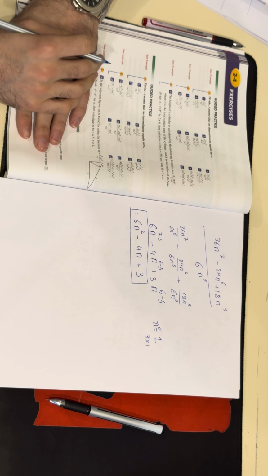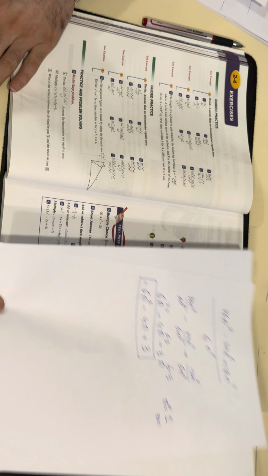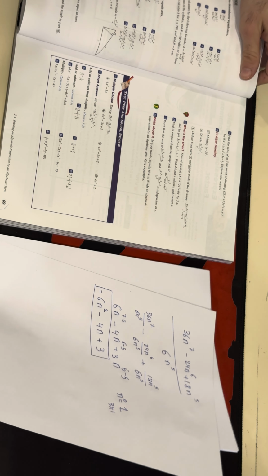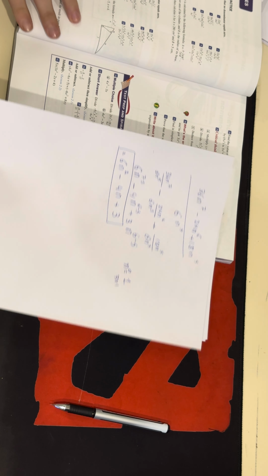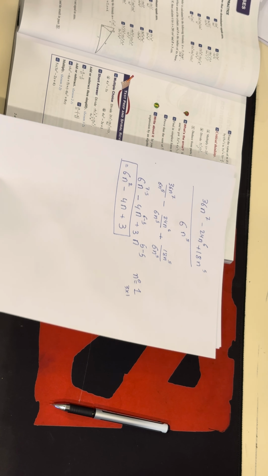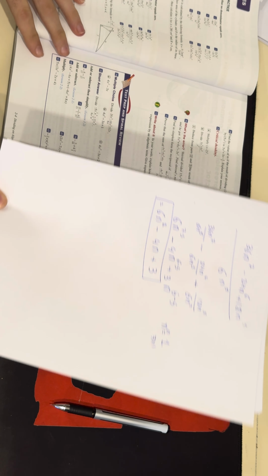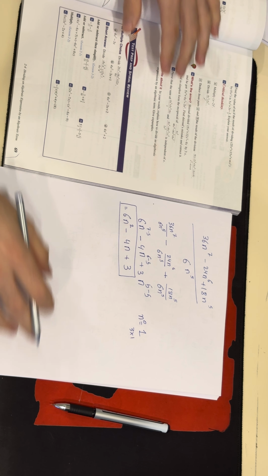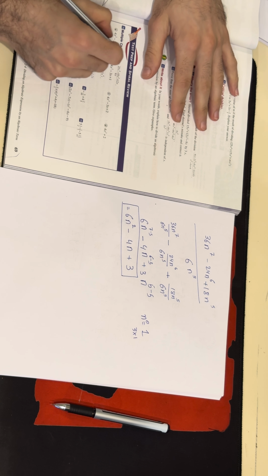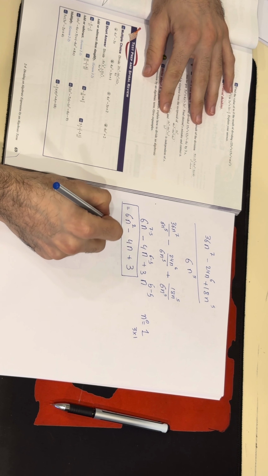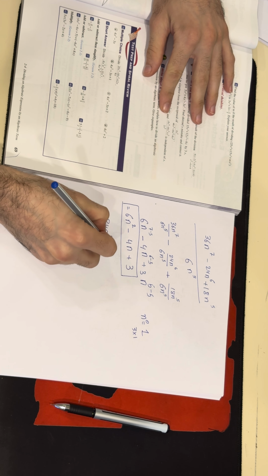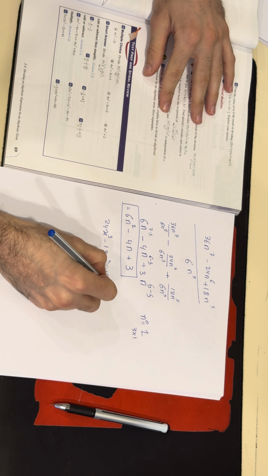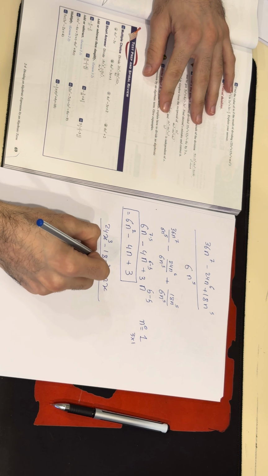Let's solve one more question and this topic will be finished. The next question is a multiple choice, already here. So let's solve it. This one is 24x power 3 minus 18x power 2 plus 12x, all divided by 6x.